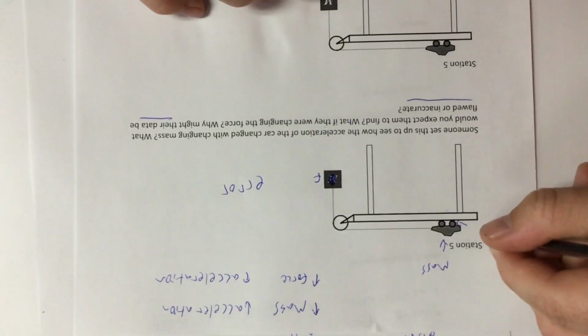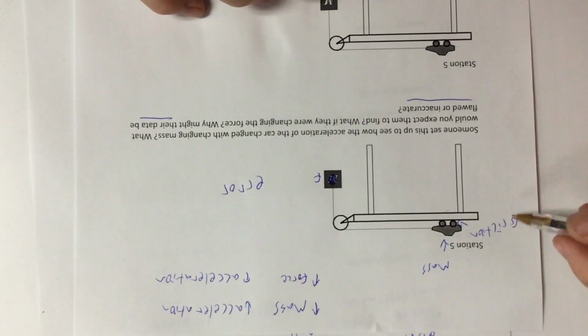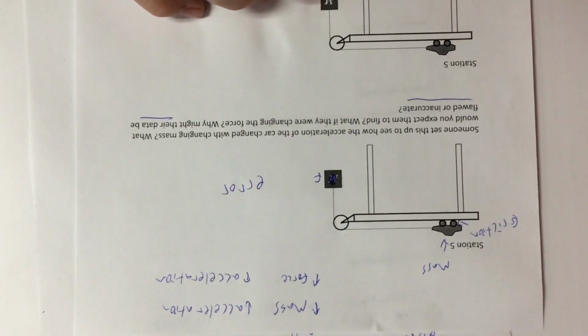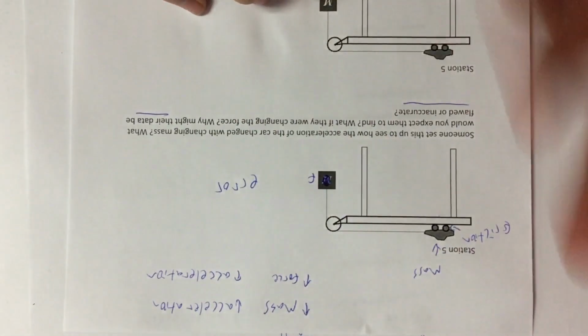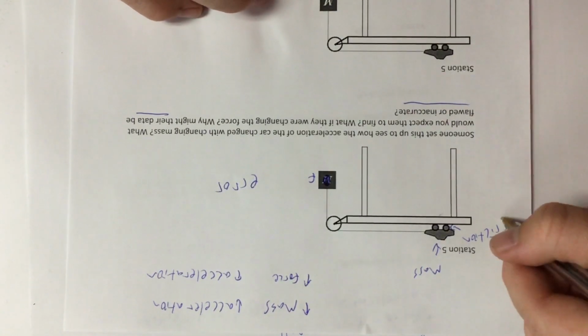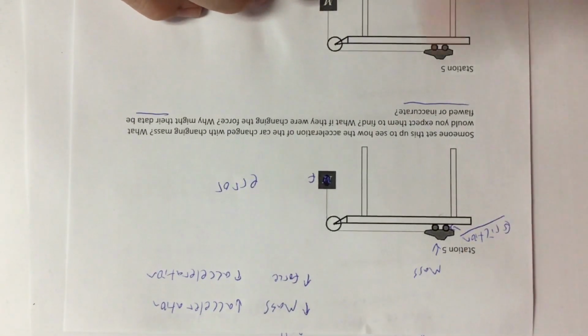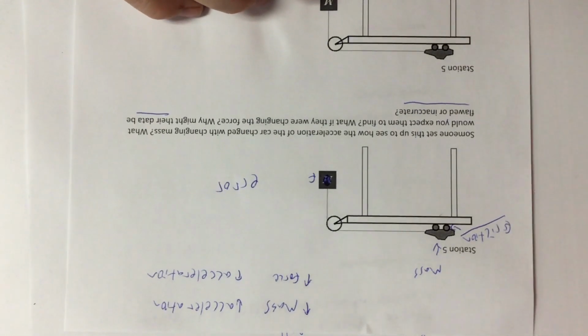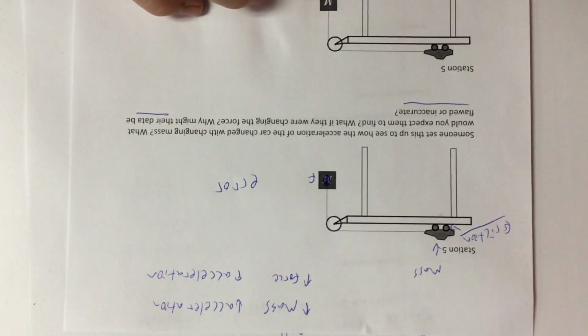That's a big one, right? So friction is a force. We learned about that from our free body diagrams. So when we changed the force on the car, it wasn't taking into account that the friction force was going against it. So we didn't really double the force. We doubled the force we hit it with, but then friction went up as well. And since we didn't account for that, our data wasn't as good.